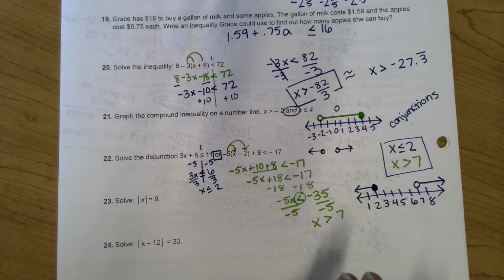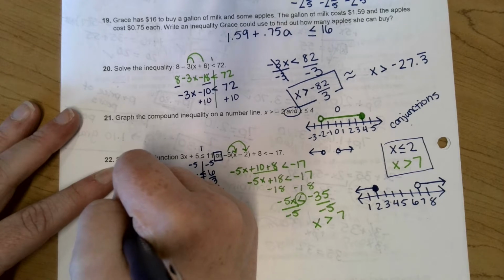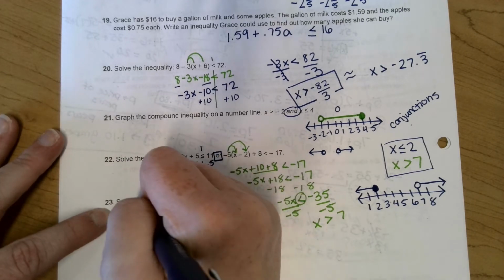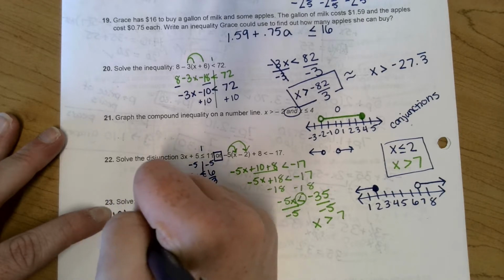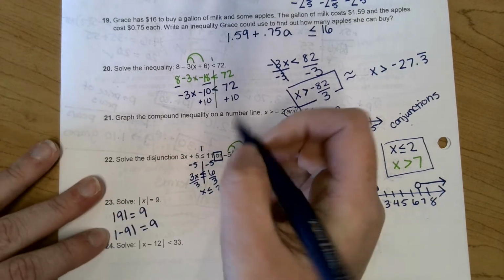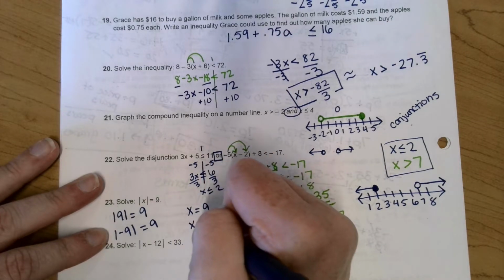The absolute value of a negative number is also made positive. Basically what that tells me, if I put positive 9 in for x, the absolute value of positive 9 is 9. The absolute value of negative 9 is also 9. So when I go to solve this, basically what I'm saying is x equals 9, x equals negative 9.